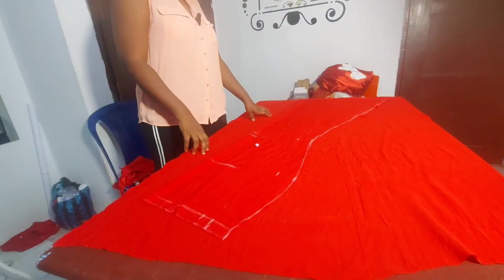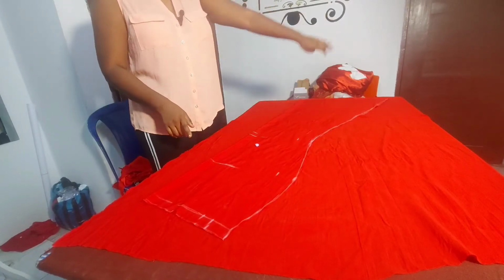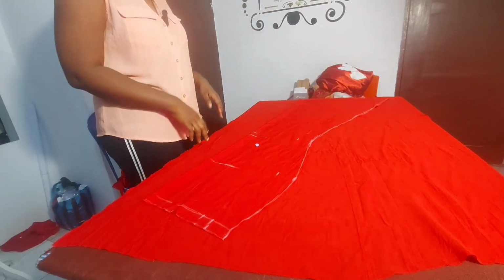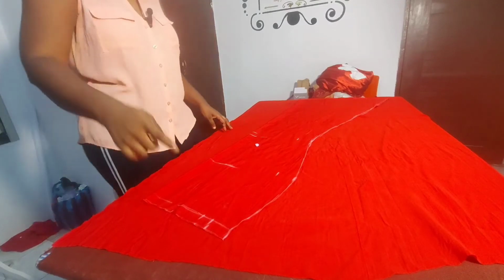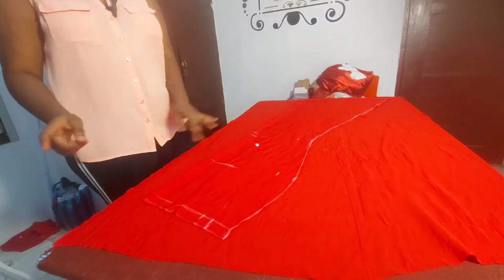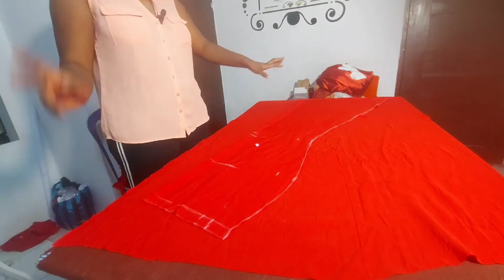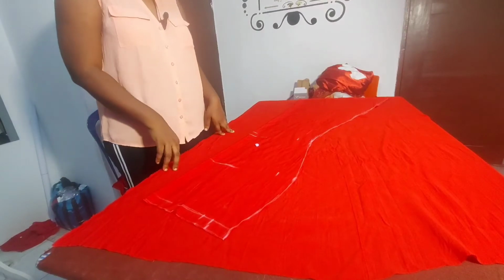Cut my front block. As you can see, I also positioned my front block on a bias form, not straight. So what I'm just going to do is follow suit, cut like this all the way to that point. So I want my back skirt to be longer than the front by 10 inches, just 10 inches.